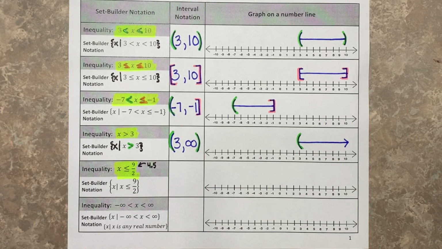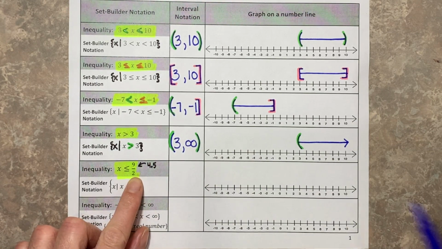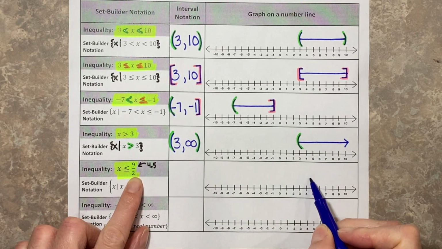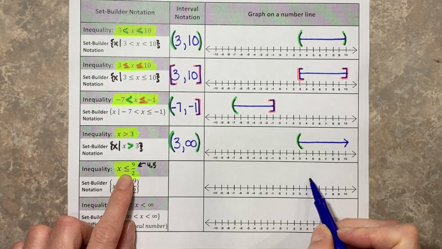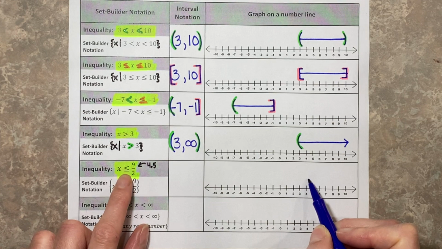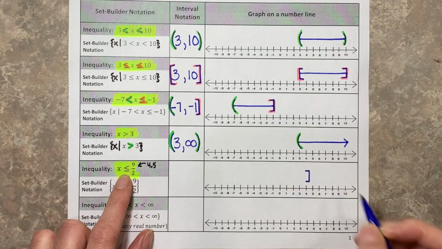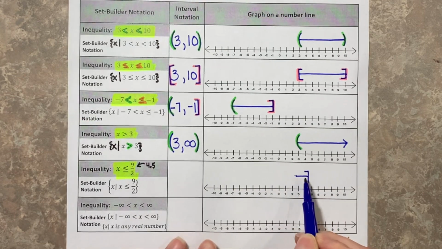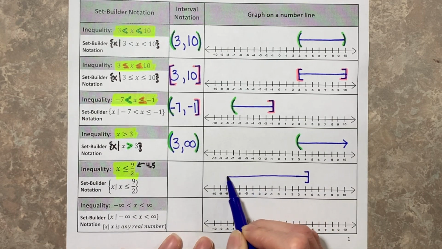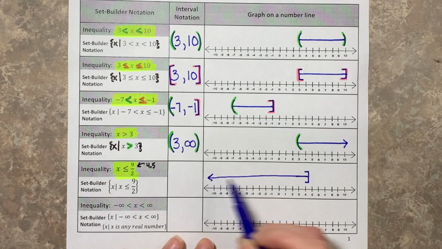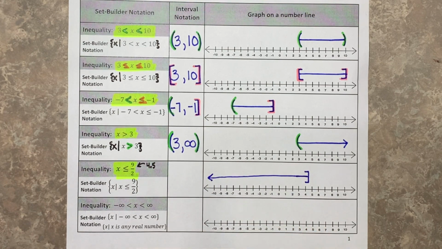So let's find 4.5 or 9/2 on the number line. That would be right about here. And we see this symbol here. That means we want to use a square bracket. And since x is less than or equal to 9/2, we want to show our arrow going to the left, since we want to include all values on the number line less than or equal to 9/2.